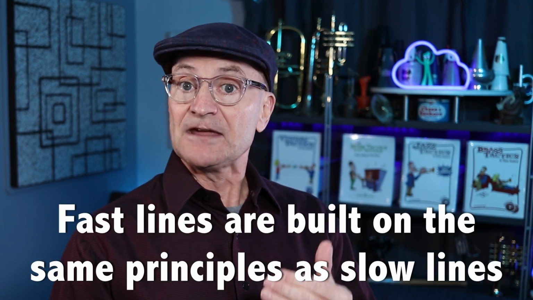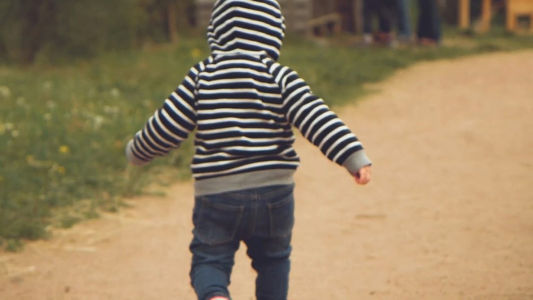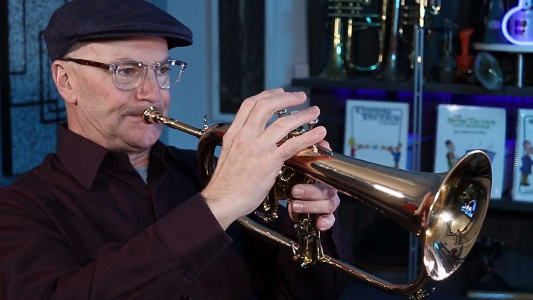The next demonstration is actually getting a little bit ahead of myself in this video, but I'll advance this another step to playing eighth note lines over the roots. Now you might not be able to keep up or understand exactly what I'm doing here, but what I want you to hear or understand is that fast lines are built on the same principles as slow lines. If you can't follow or outline the harmony at slow tempos, it's not going to happen when you're playing fast. In other words, you got to walk before you can run.